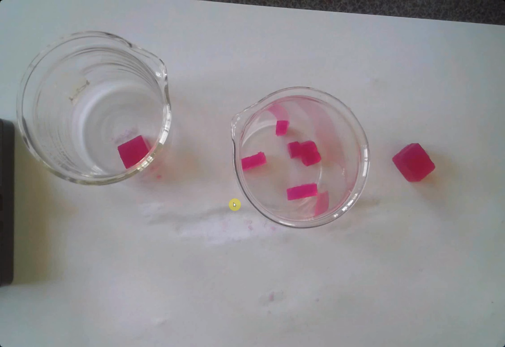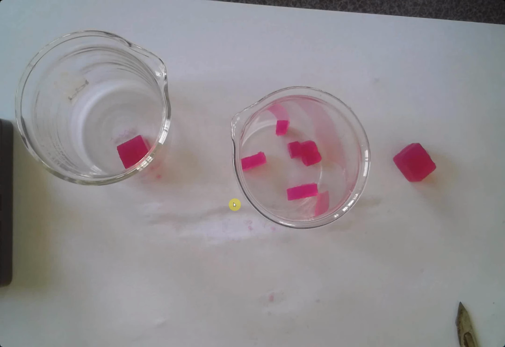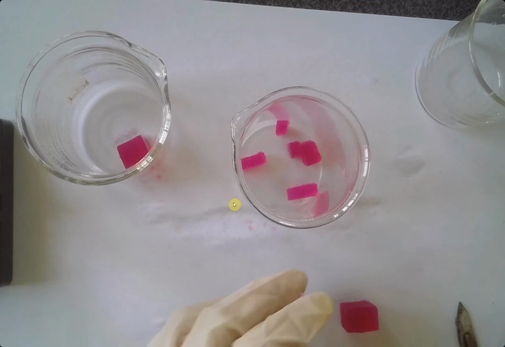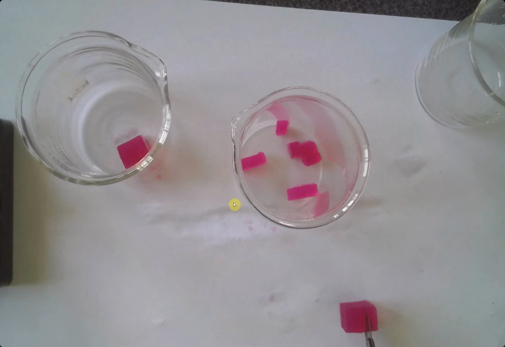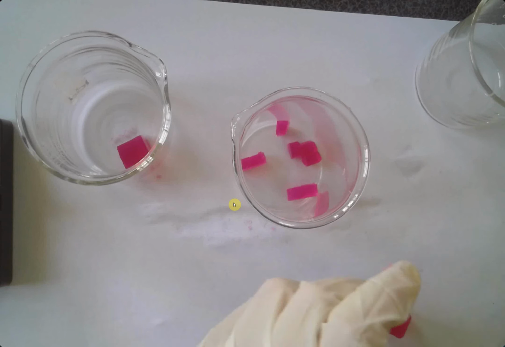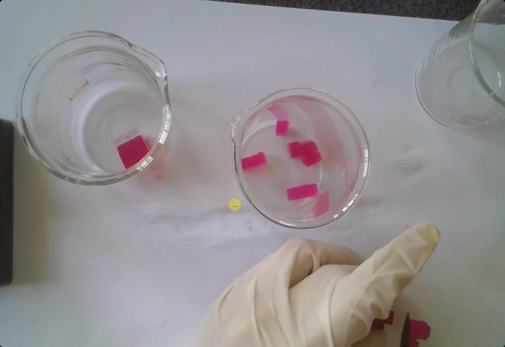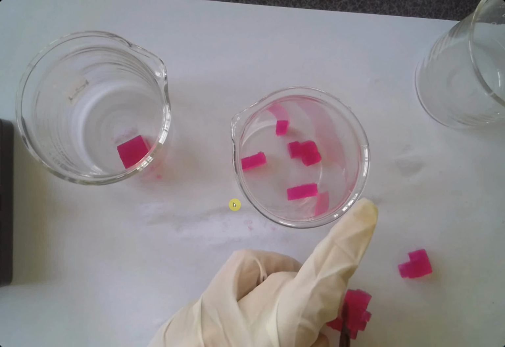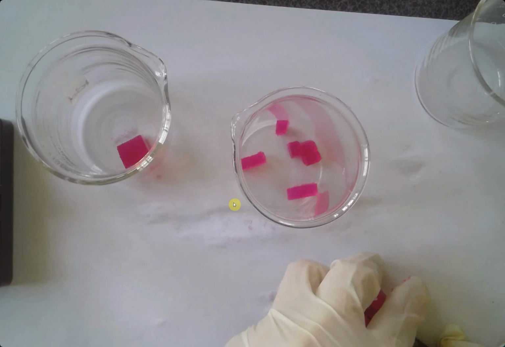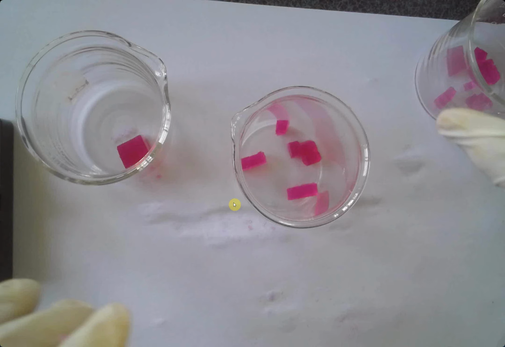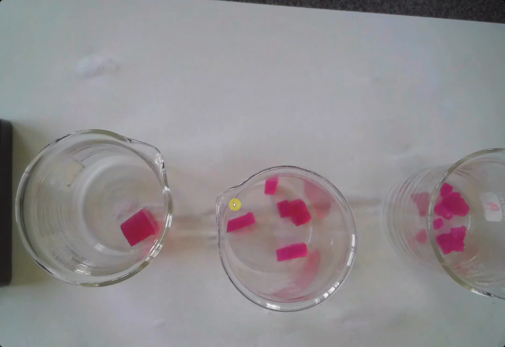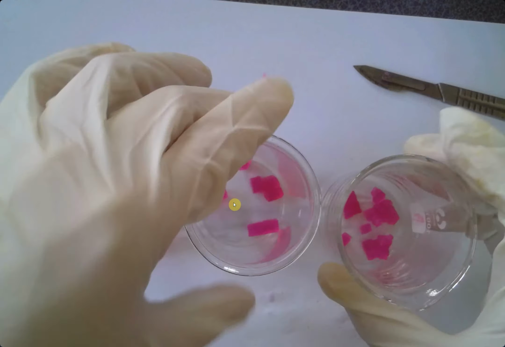All right, the last one, I'm going to chop really, really fine, to nice little cubes. And again, like I said, we're trying to get this idea of surface area to volume ratio. So in all these examples, do I have the same volume?